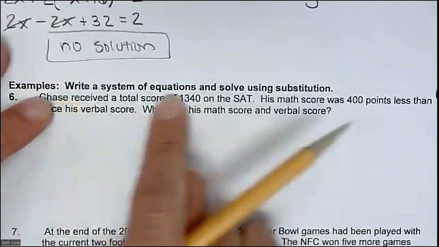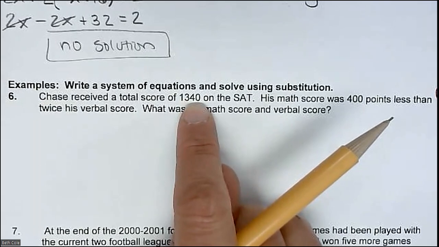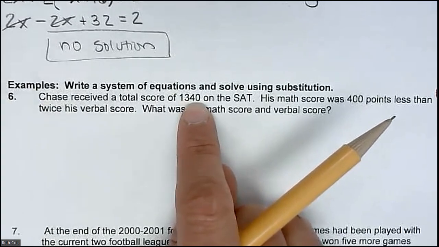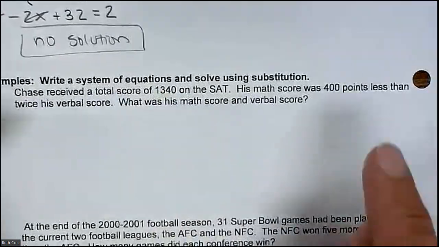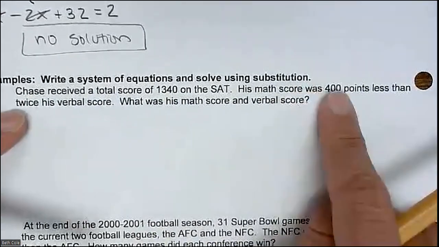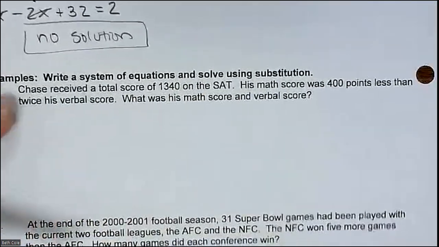All right. Chase got a total score of 1340 on the SAT. Is that good or bad? Do you guys know about SAT scores? That's really, really good. It's out of 1600. Anything above 1000 is good. So Chase did awesome. Yeah, Chase. Go Chase. His math score was 400 points less than twice his verbal score.